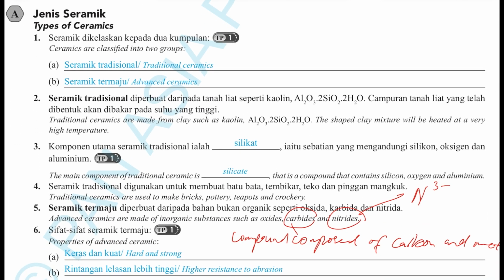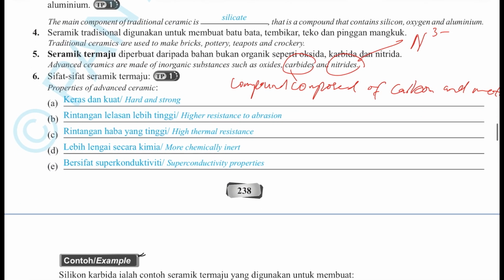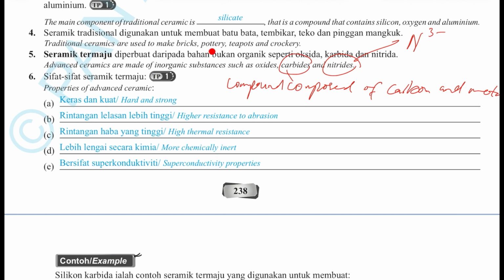Okay, type of ceramic. Ceramic are classified into two groups: traditional ceramic and advanced ceramic. Traditional ceramic are made from clay such as kaolin, Al2O3, to SiO2 to H2O. The shaped clay mixture will be heated at a very high temperature. The main component of traditional ceramic is silicate, that is a compound that contains silicon, oxygen and aluminium. Traditional ceramic are used to make bricks, pottery ni maksudnya tembikar, teapots and crockery.